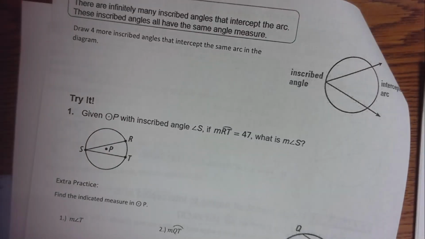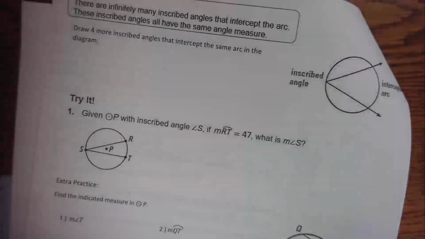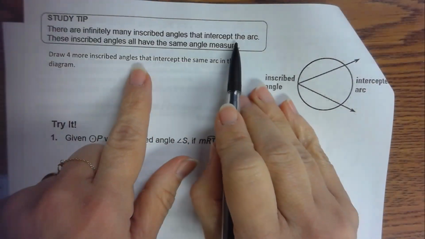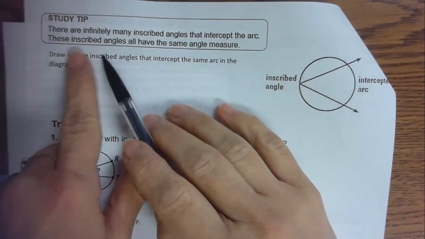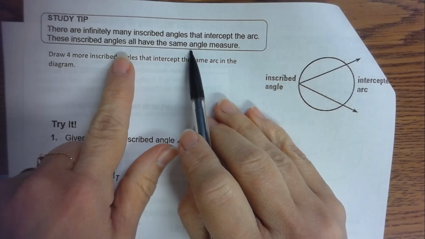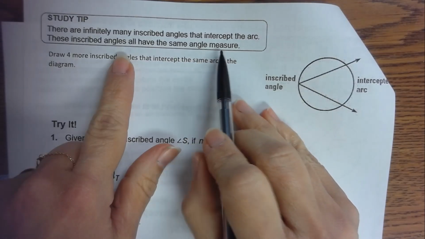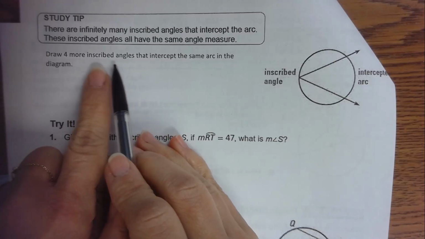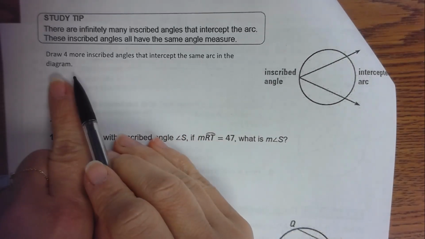Okay, so here it is. Study tip here: there are infinitely many inscribed angles that intercept the arc. These inscribed angles all have the same angle measure. So what we are saying here, I'll show you. Draw four more inscribed angles that intercept the same arc in the diagram.